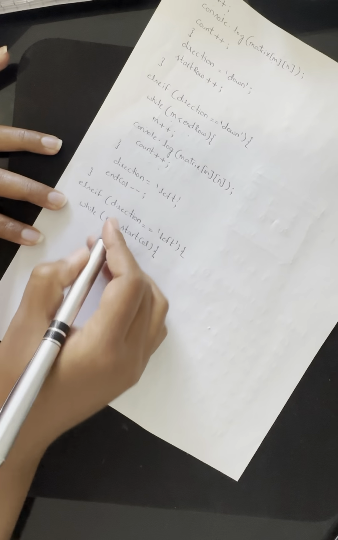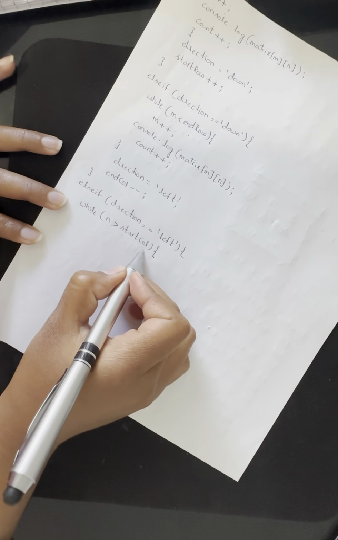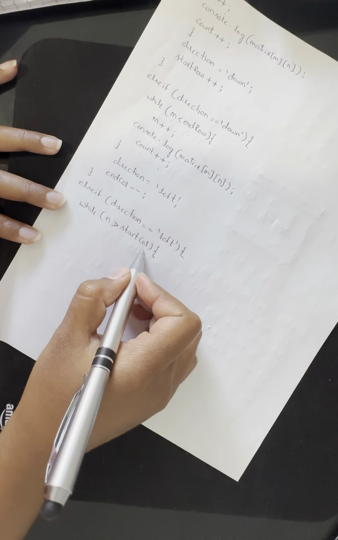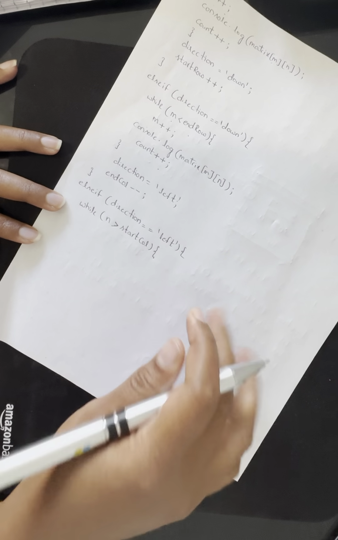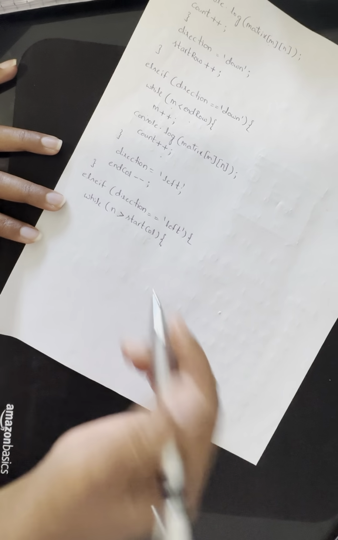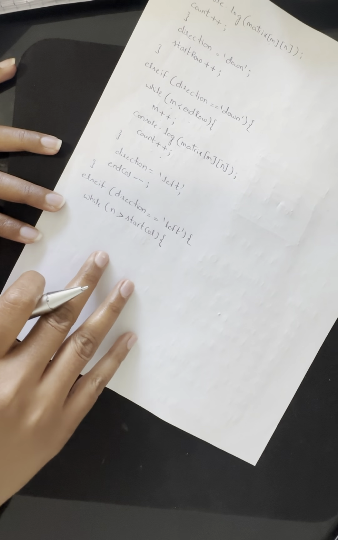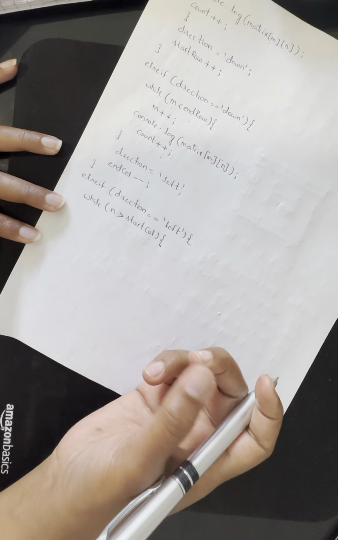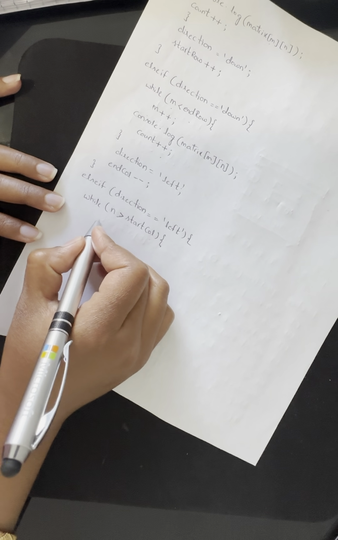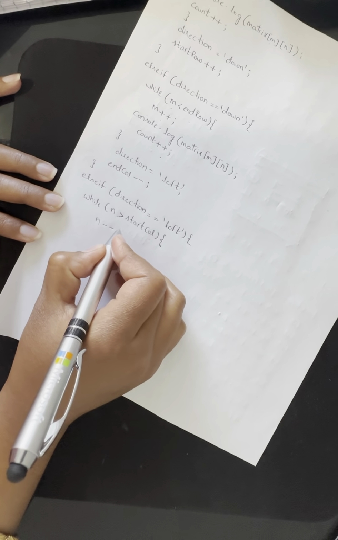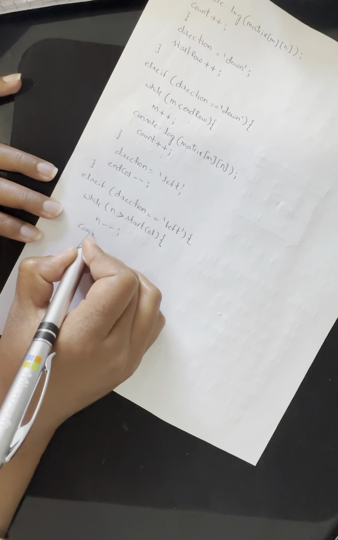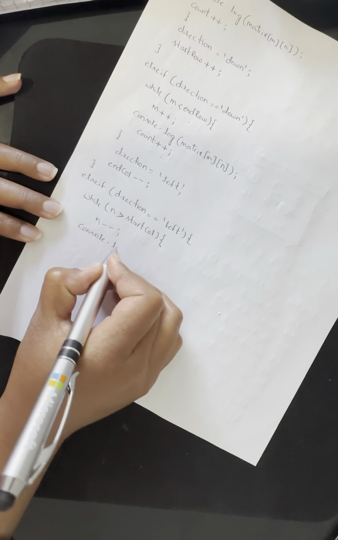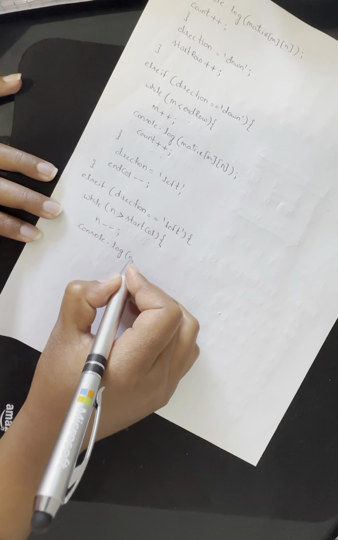So I'm checking if n is greater than start column, which means I'll start from the end of the row and I will iterate backwards until I reach the starting. And since I already printed out the last element in the row, I'll first do the n minus minus and then I will print out the element using console log.